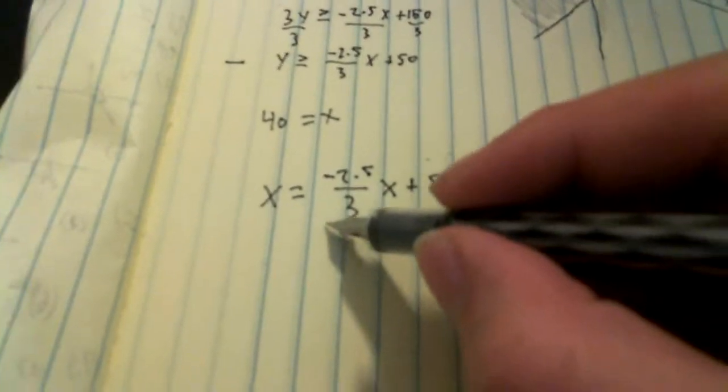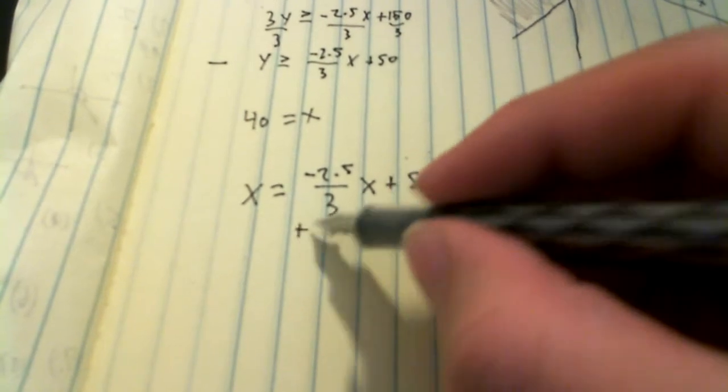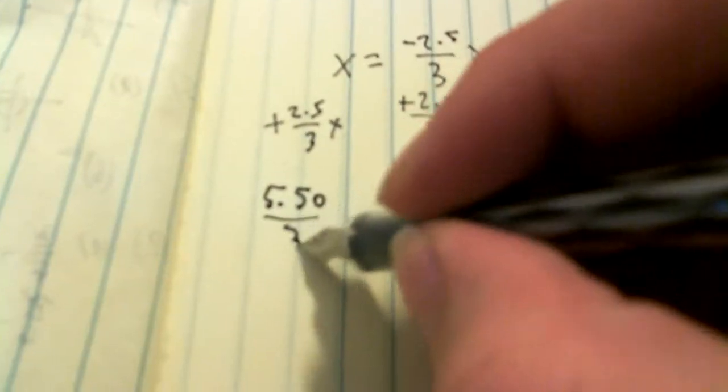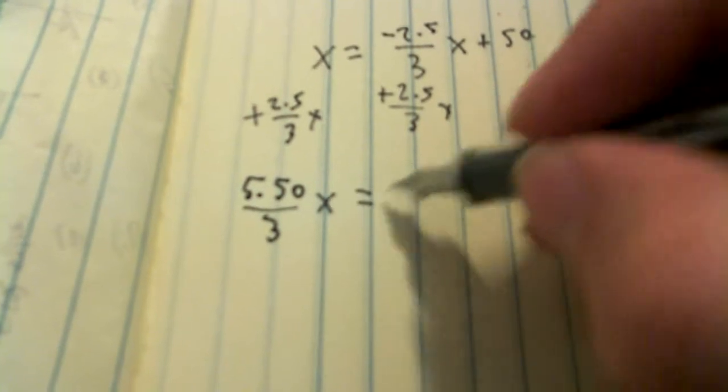And this part is just basic algebra. So I get plus 2.5 over 3x on both sides. Then when I add them, you could just do this in the calculator. I did it on another piece of paper, so I don't have to take up too much time, but it comes out to 5.50 over 3x equals 50.